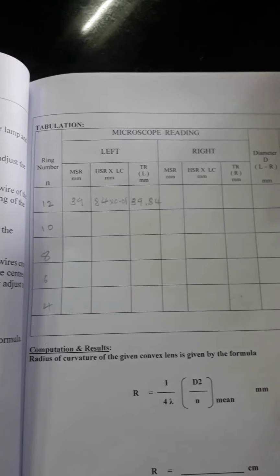Okay, this is for the readings. So this is how you will find the radius of curvature of a plane convex lens.